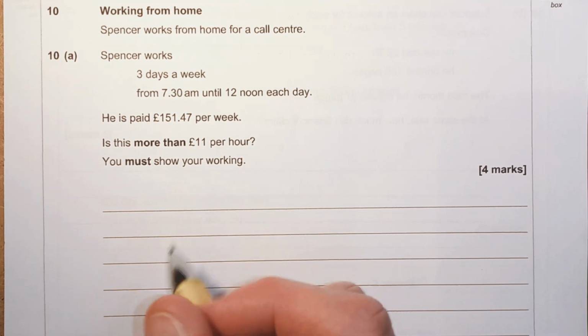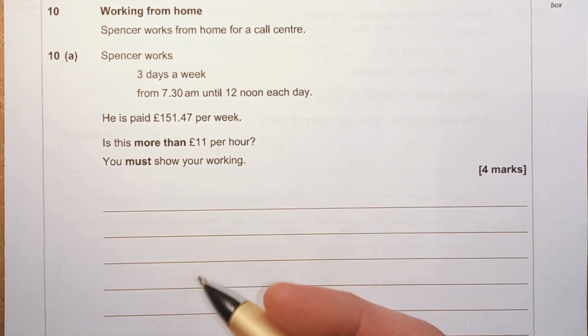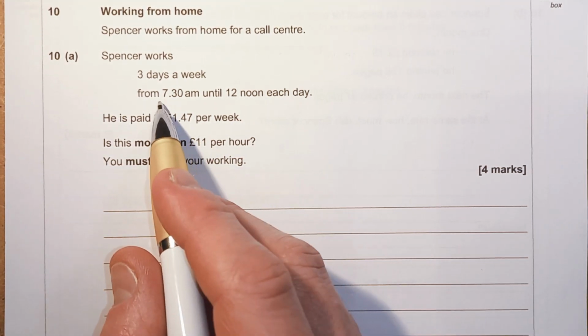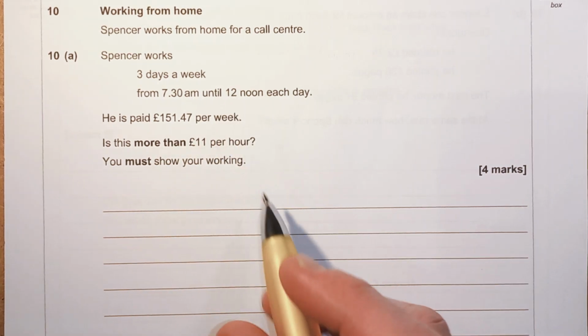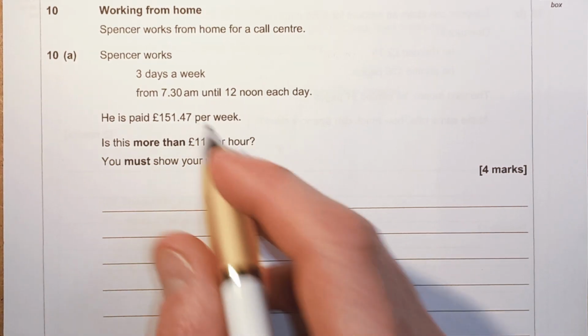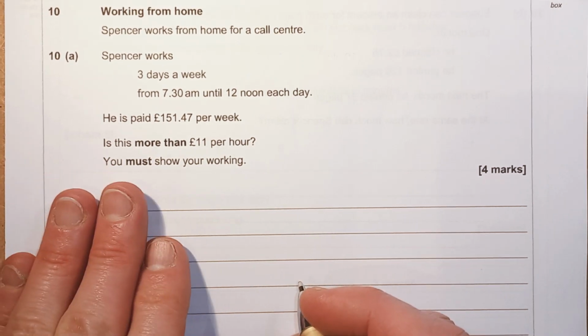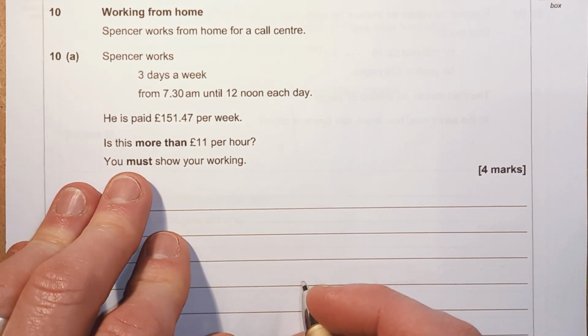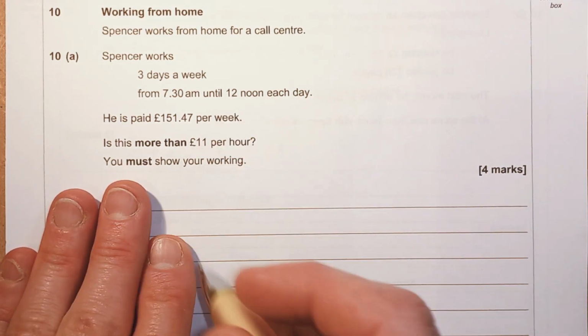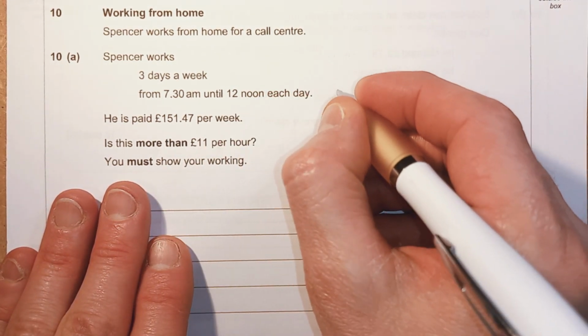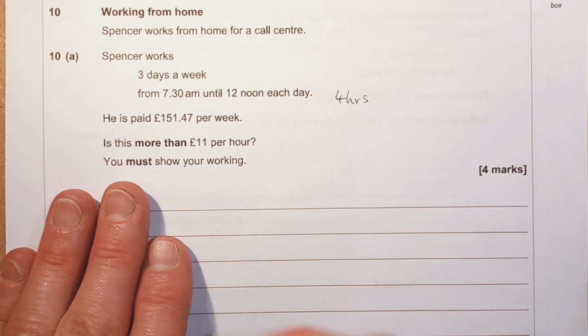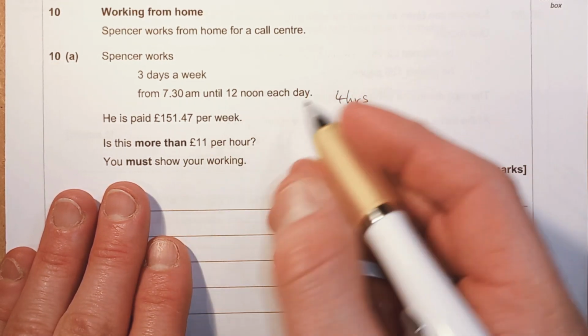Well, let's work it out. Well, how many hours is he doing each day to start with? Well, 7:30 until 12. So let's go up in hours first of all. So we've got 8:30, 9:30, 10:30, 11:30. We don't want to go up to 12:30 because that's after the time. So we've got 4 hours to 11:30. And then from 11:30 to 12 noon, well, that's 30 minutes.